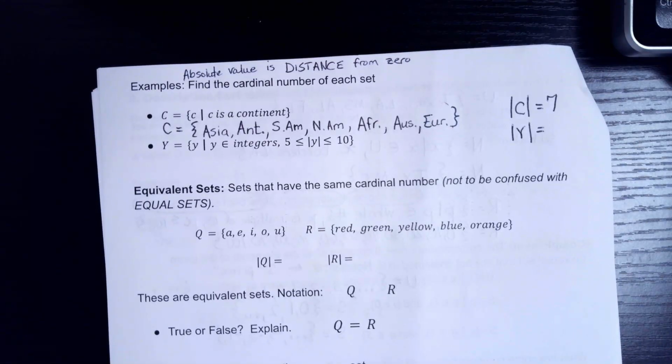So, pick an integer. -2. How many spaces is -2 away from 0? 2. So the absolute value of -2 is 2. So if your number is negative, you do change it to the opposite sign.